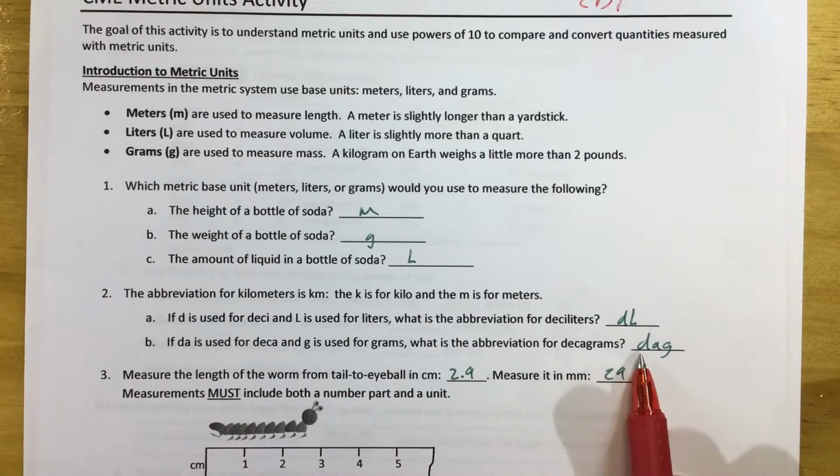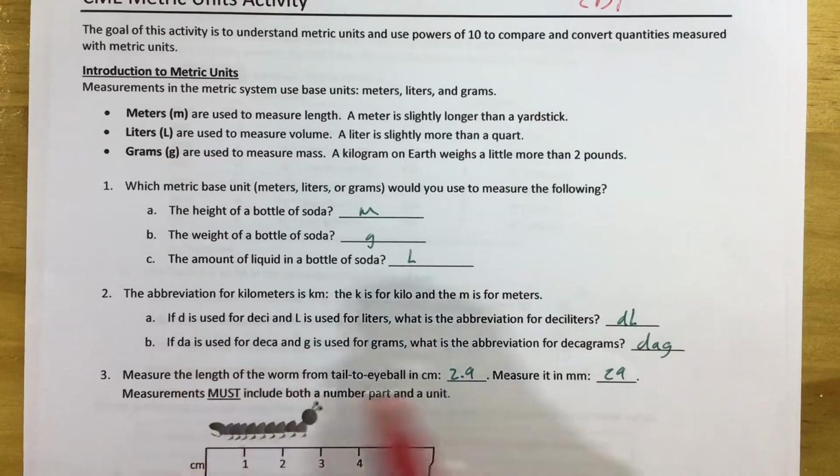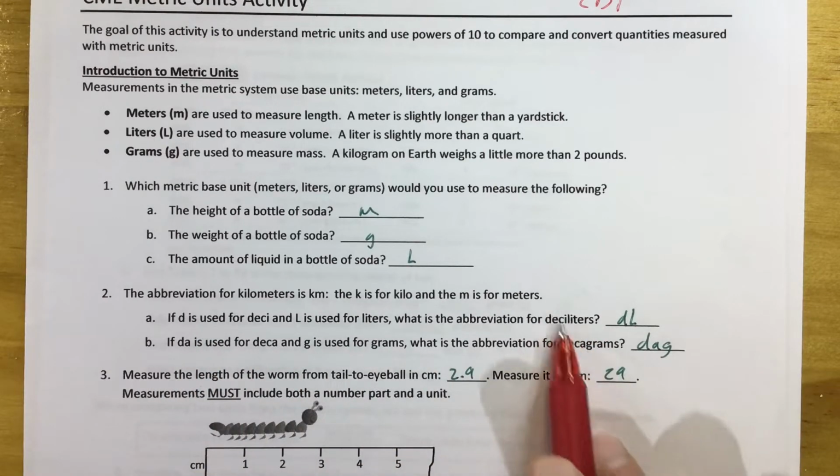Decagram is going to be abbreviated as DAG. It does have the letter A in there, because both of these things start with D's.